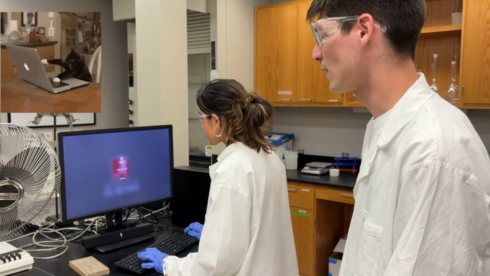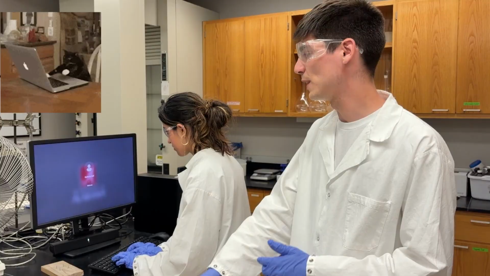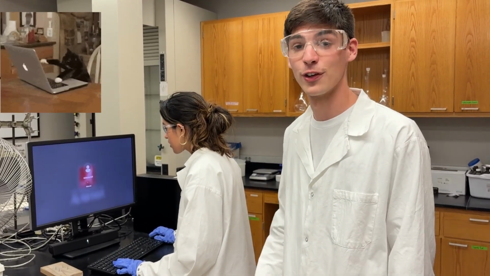When working the computer software, make sure to start each trial at the desired temperature you want the spheres to be at, and be careful when naming your trials so you know which one is which. And don't forget to bring your flash drive.